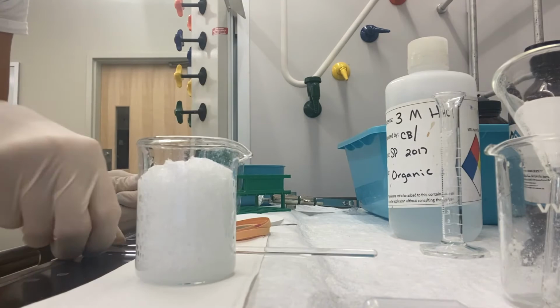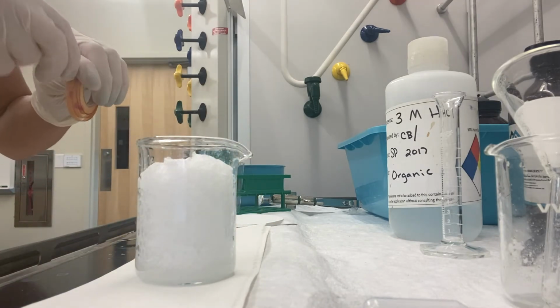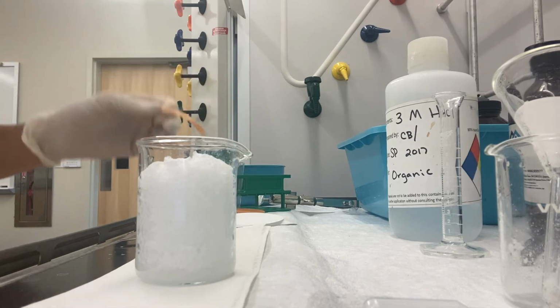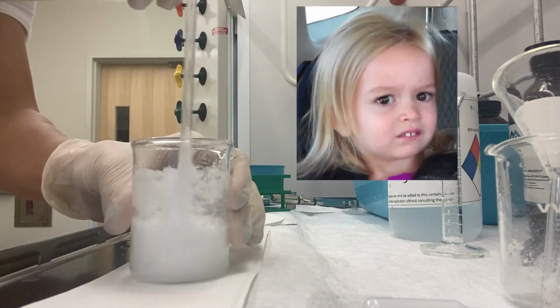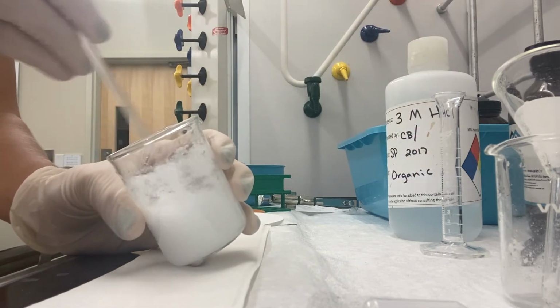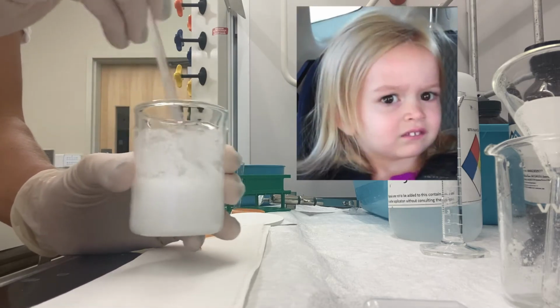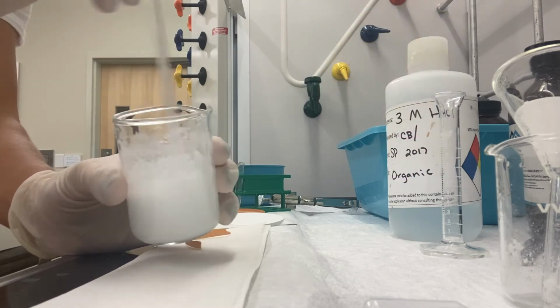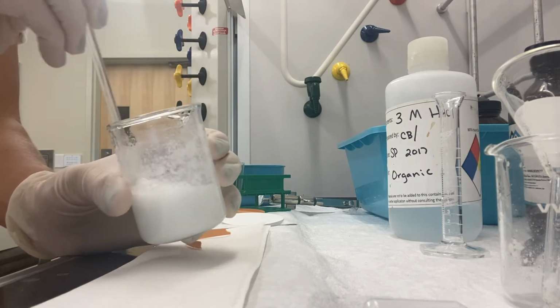Okay. So I've added all 8 milliliters at this point, and we want to give it a stir. I'm going to use my glass stirring rod. Make sure our pH is below 3.